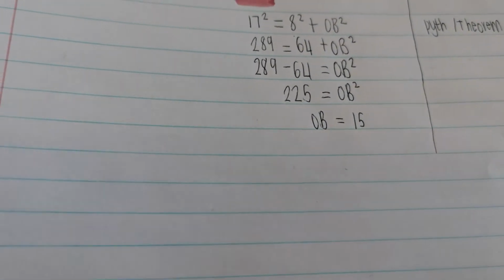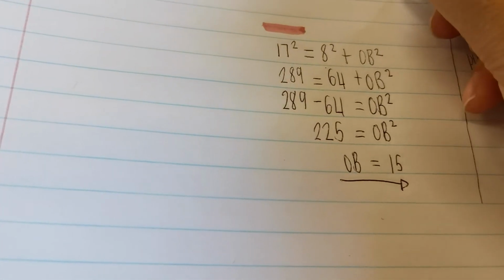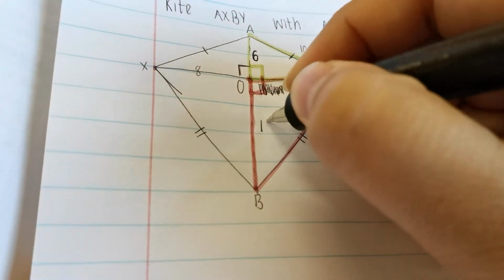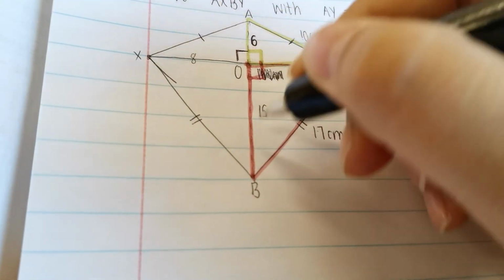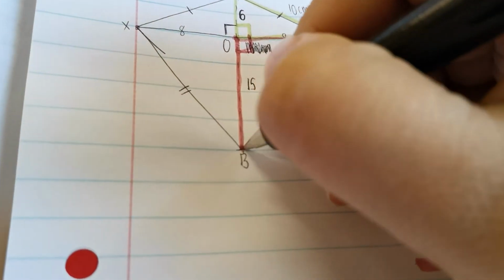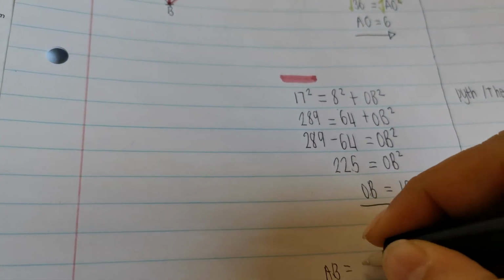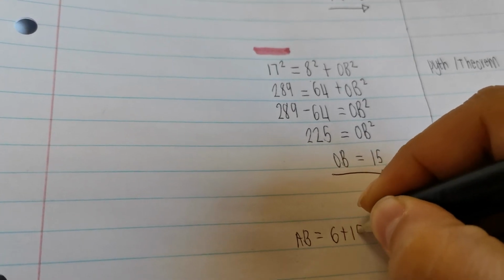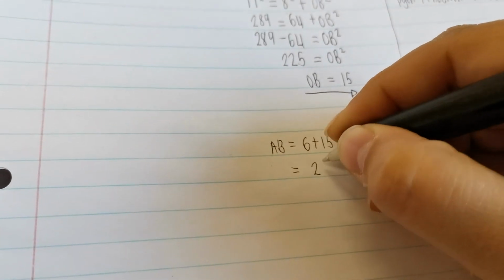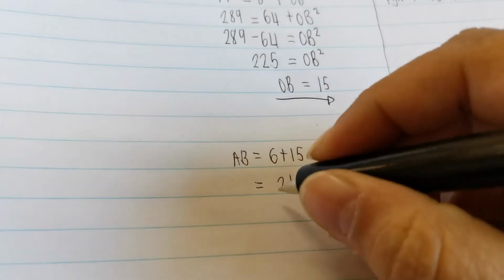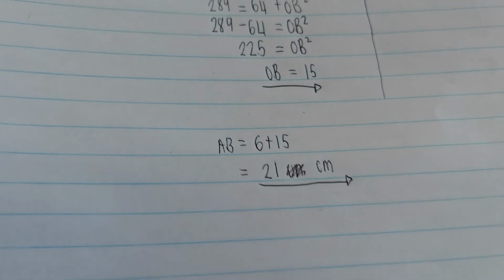And we are almost done. Remember, they asked us not to calculate AO and OB. They asked us to calculate the length of AB. So we know that this part here is 15. This part is 6. This part is 15. So how much is it from here to here? We're going to say AB is equal to 6 plus 15, which gives me 21 units. Oh, not units, they gave it to us as centimeters, so we're going to say 21 centimeters. And there we go.